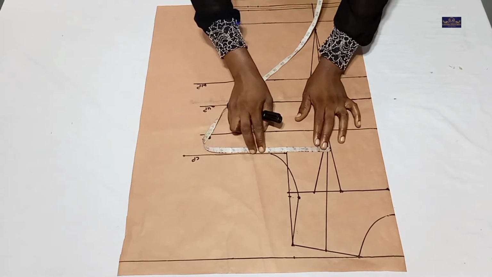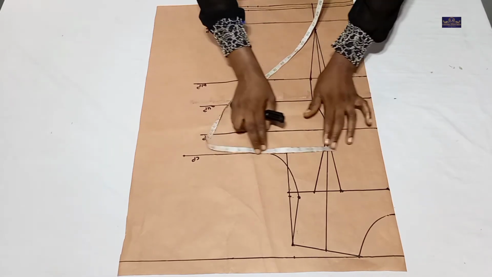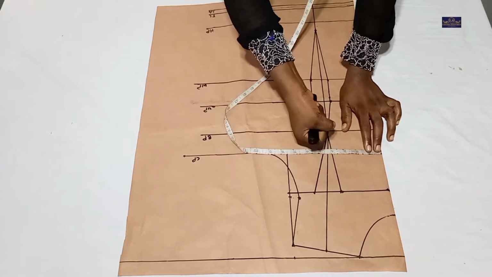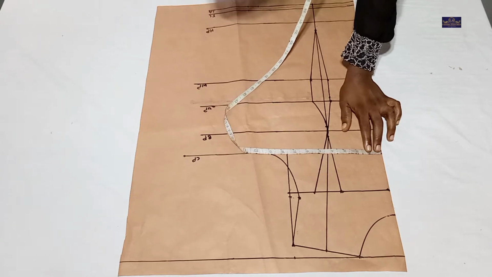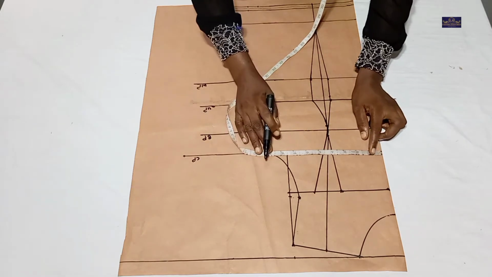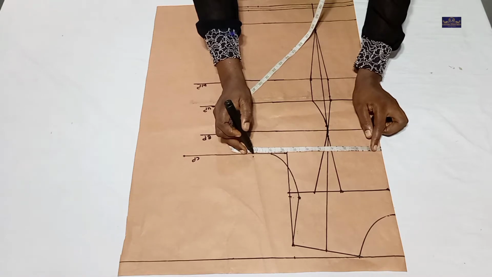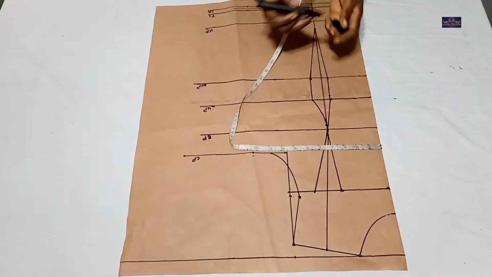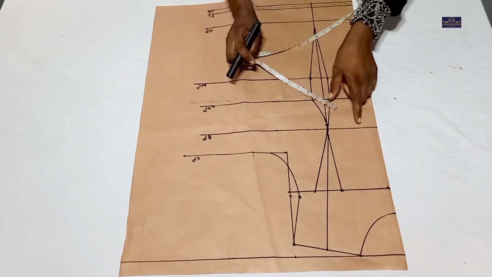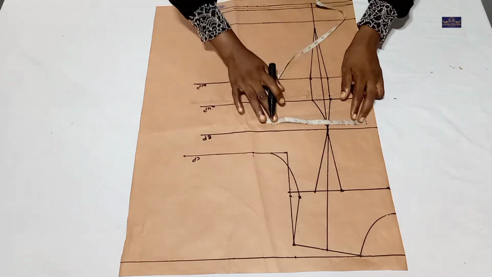Now this is ½ inch, and that gives you 9 1/4 plus 1 inch, which I'm going to use to join here together, and that gives you 10 1/4. So I'm going to mark 10 1/4 here. On the same measurement I have here, I'm going to bring it down here, 10 1/4.